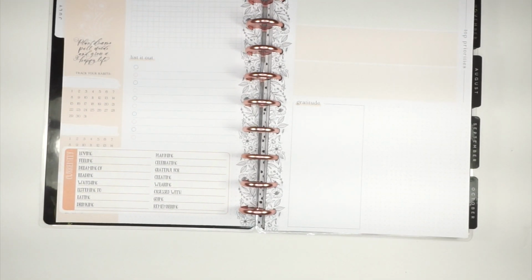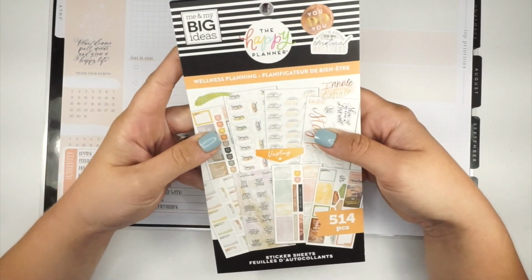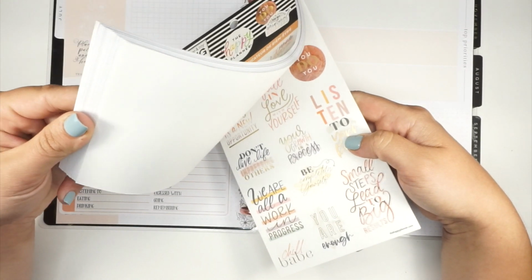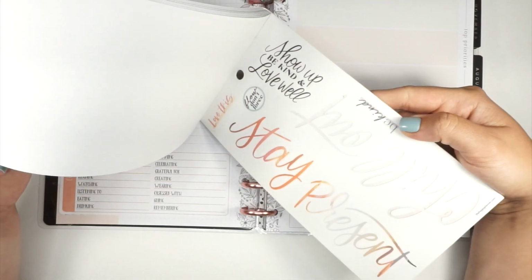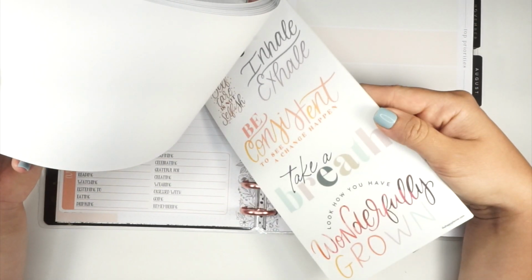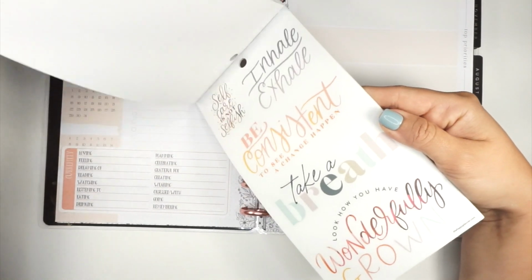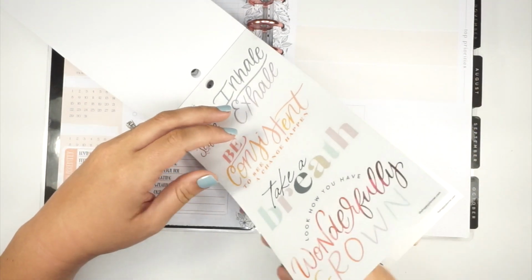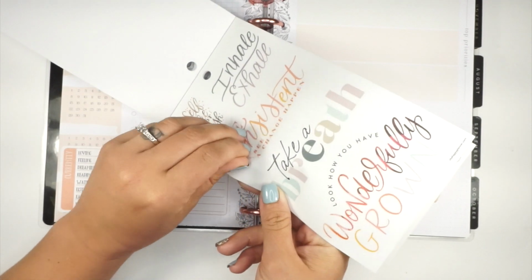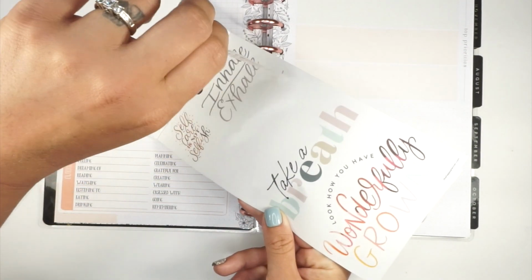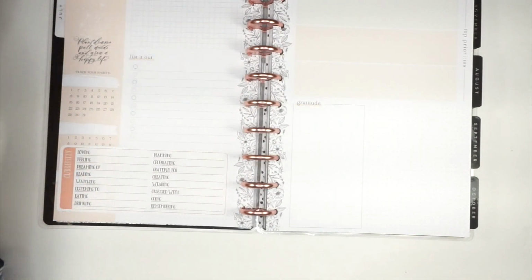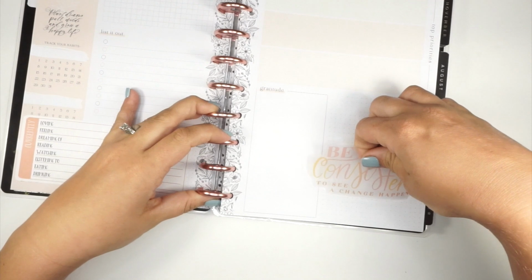I was going to use this new wellness sticker book, because it's stinking gorgeous. I know we're not in a wellness planner in here, but there are some amazing quotes. Show up, be kind, love well. There are just some beautiful things. Be consistent to see a change happen. Look how wonderfully you have grown. Take a breath, inhale, exhale. I actually like this one about being consistent, because I feel like that is my biggest struggle right now with social media in quarantine, making sure that I'm getting my posts up on time.